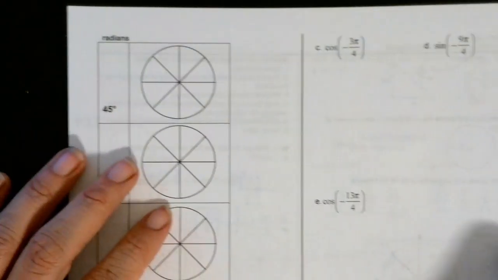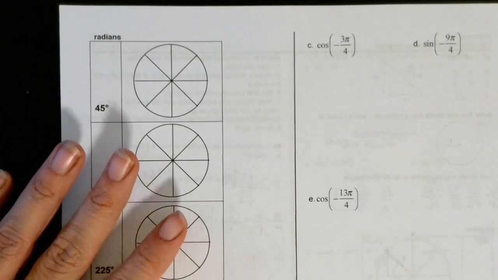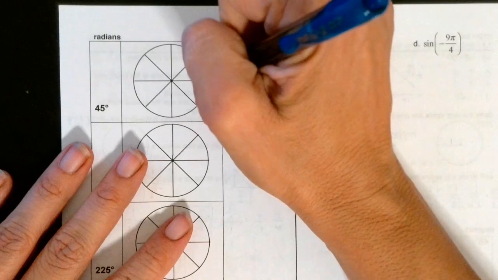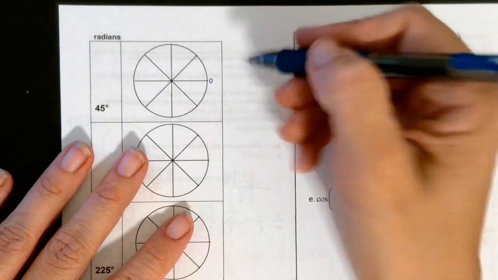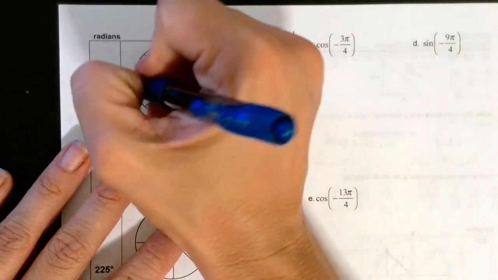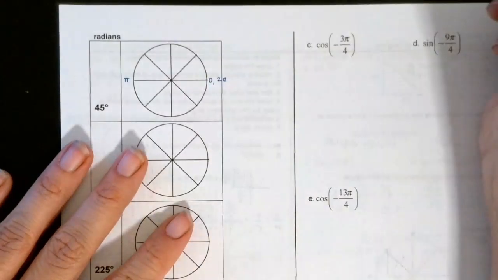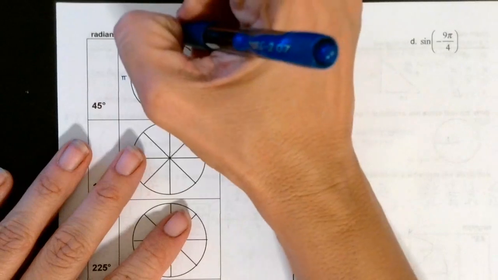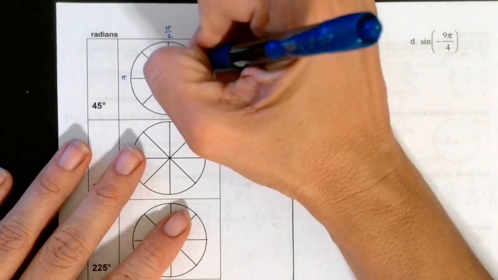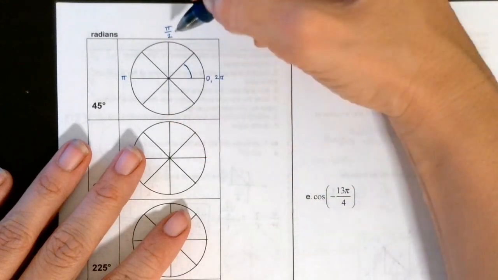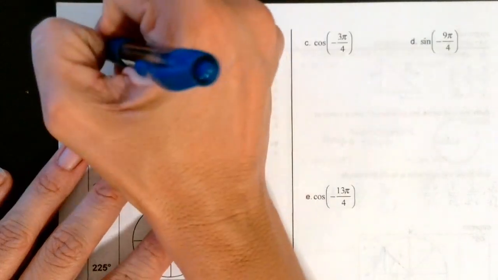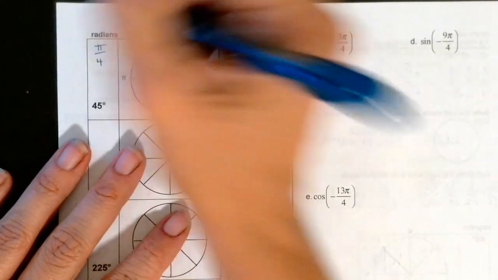So we've done some work with the unit circle, and we're just going to recap really fast. So here is 0. If you take one whole trip around, it's also 2 pi. So if you only go halfway, that's pi. And if you only go a quarter of the way, that's pi over 2. But 45 degrees is right here. So what's half of a half? That would be pi over 4. So go ahead and write pi over 4 right there.